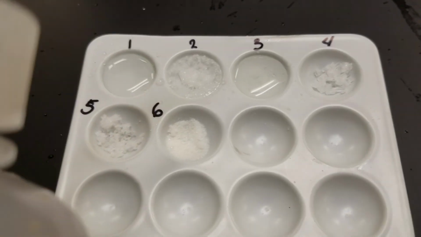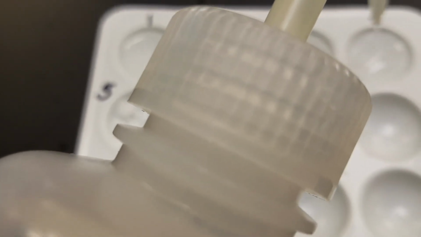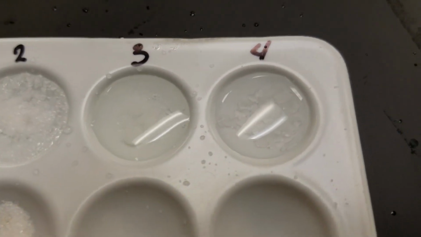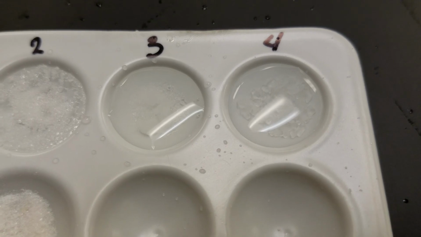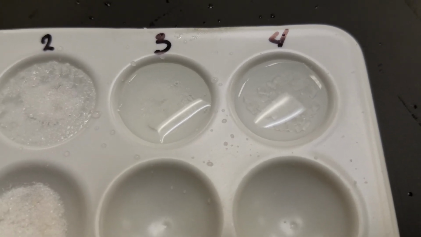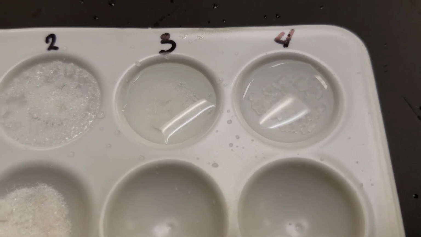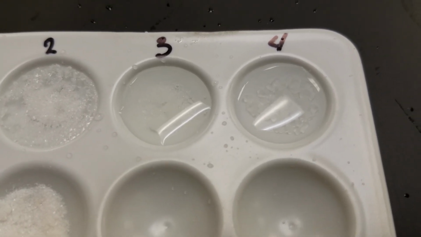Number 4, that's sucrose, regular sugar. And I don't see any dissolving for number 4. Again, it's just sitting there. Maybe over time it will dissolve, but just as it is, I'm not seeing any change.